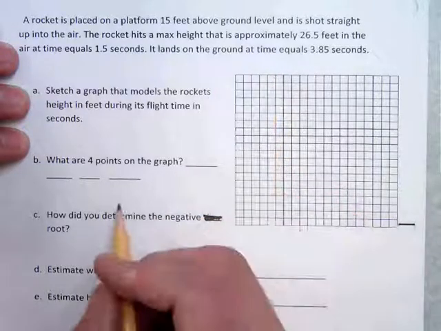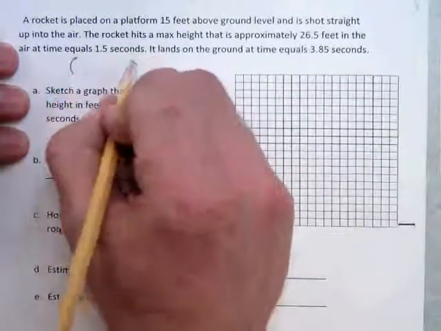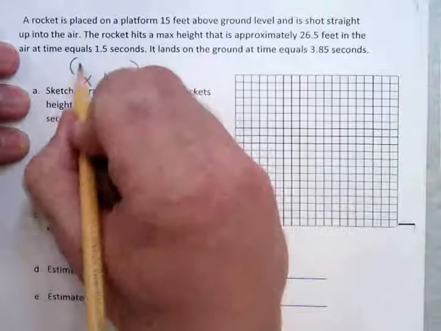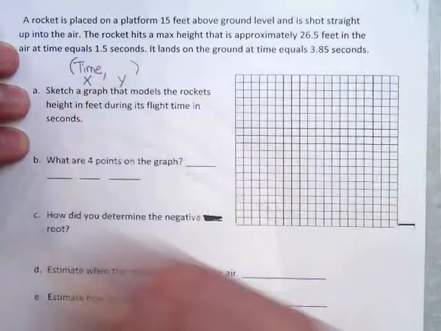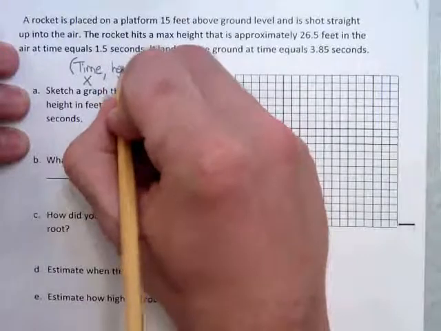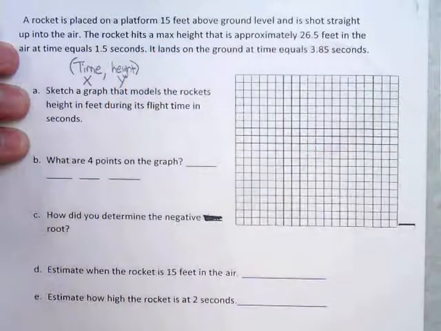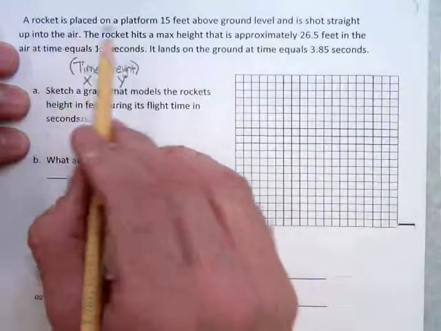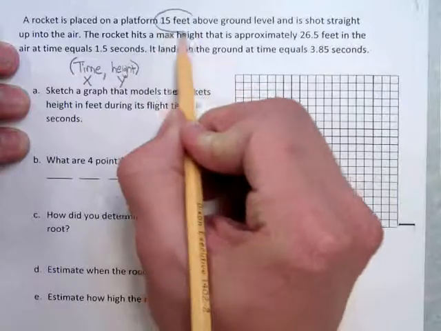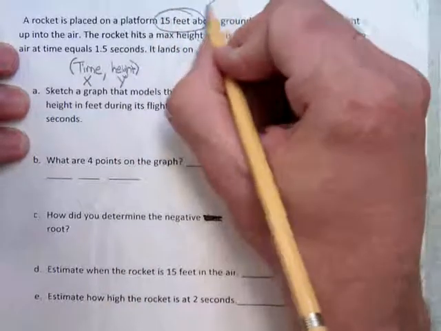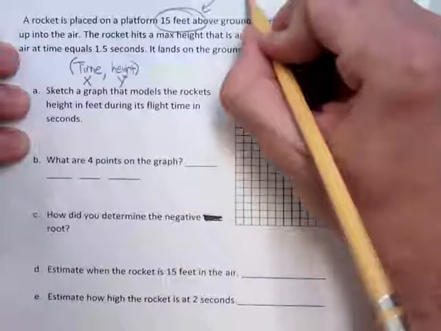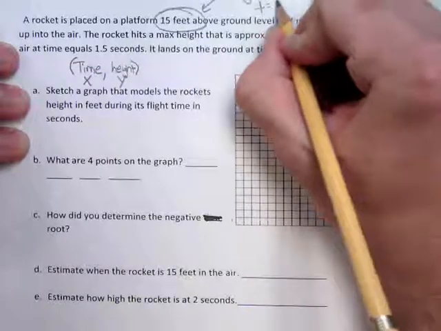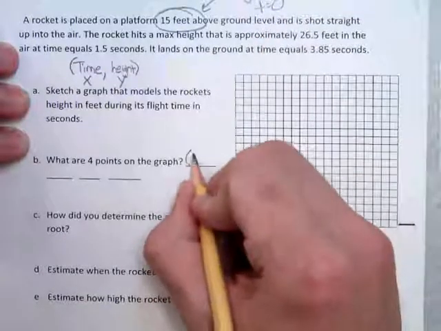In the previous lesson, we talked about setting up a point with x and y, and we discussed how x would be time, which is the independent variable, and y would be height, the dependent variable. Let's set up a few points so that we can make a sketch of what's happening. Out of the problem, it says a rocket is placed on a platform at 15 feet above ground level. We know that 15 feet above ground level is going to be a height, and the time at which the rocket takes off should be 0. So let's set up that first point. 0, 15.